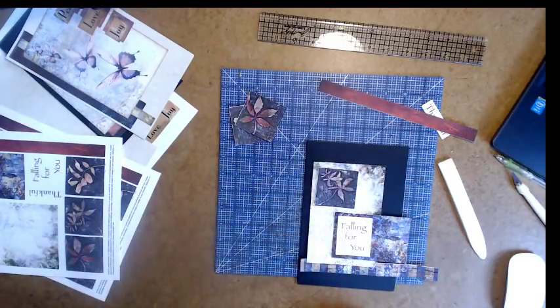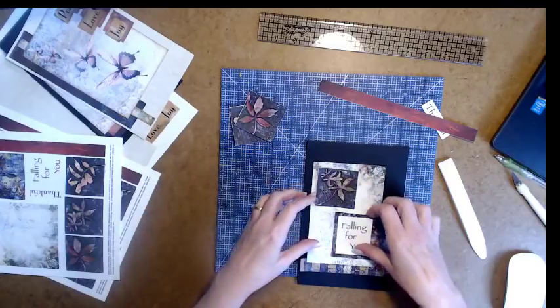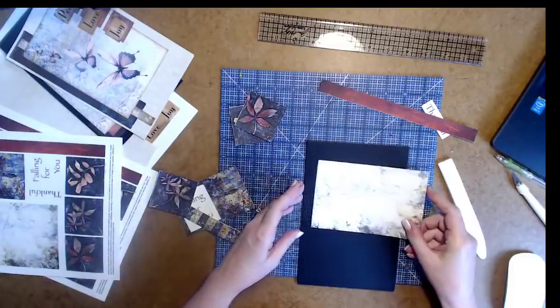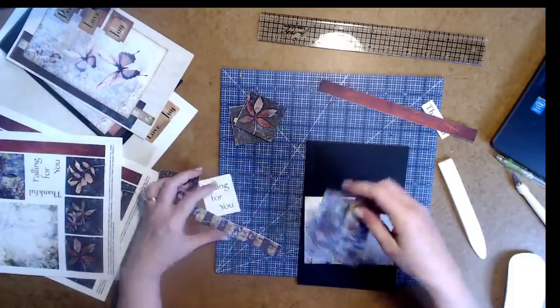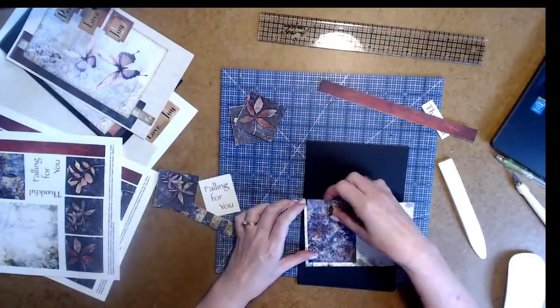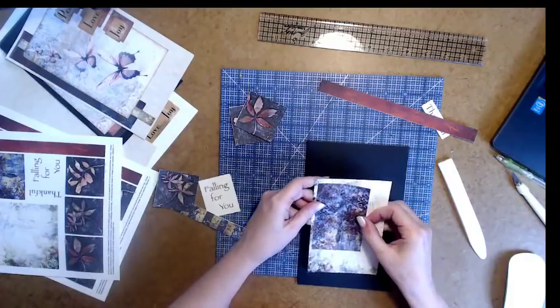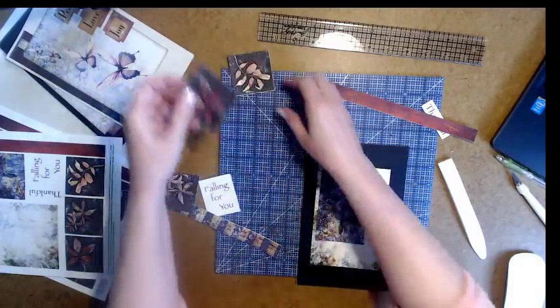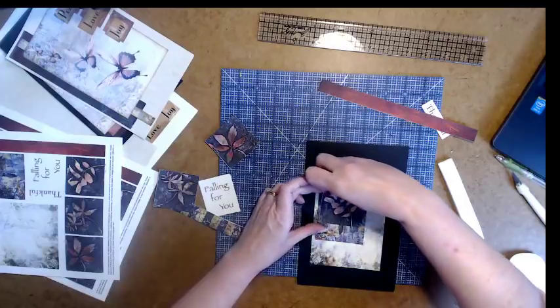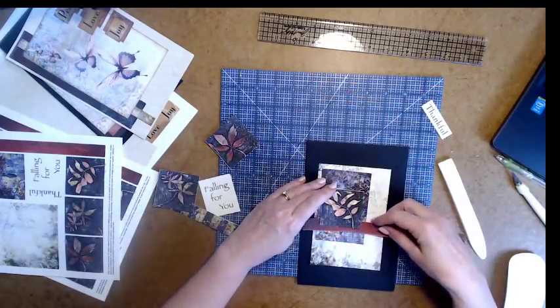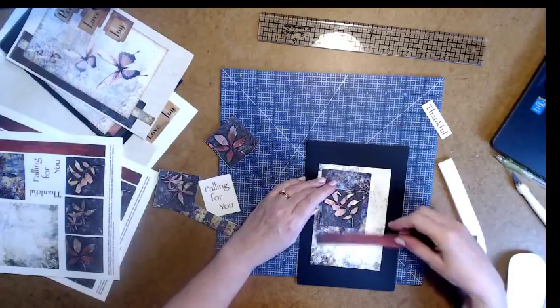We can just start assembling these cards in any way that we want them to be. Maybe we'd even do that on there. And it's a different one of these. It's kind of centered in there. Maybe have some of that going around it.